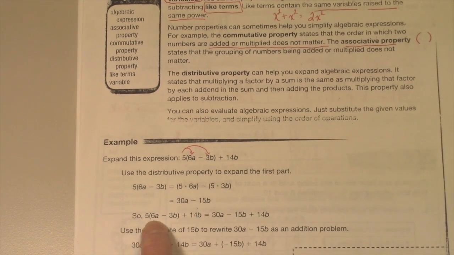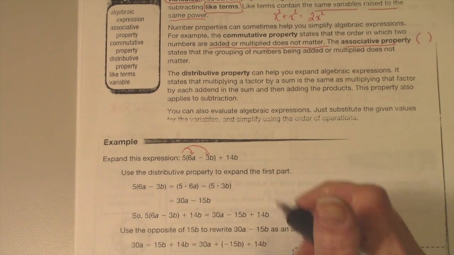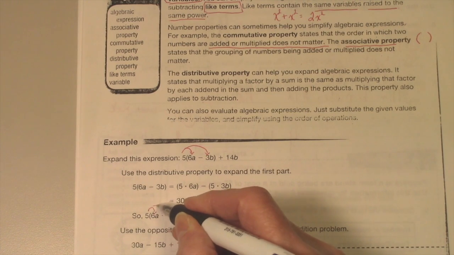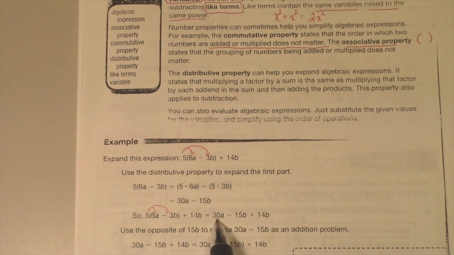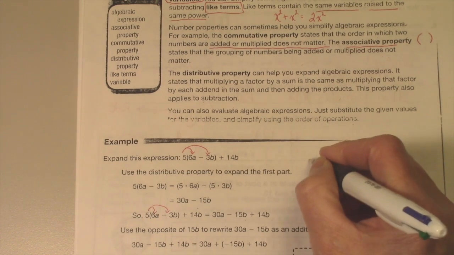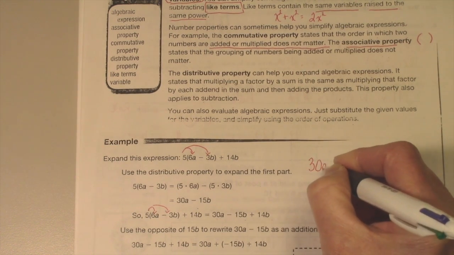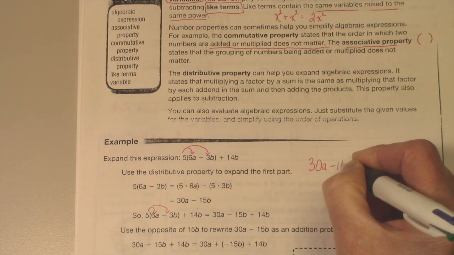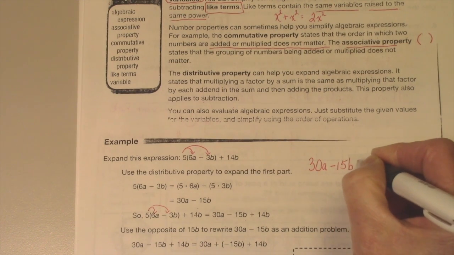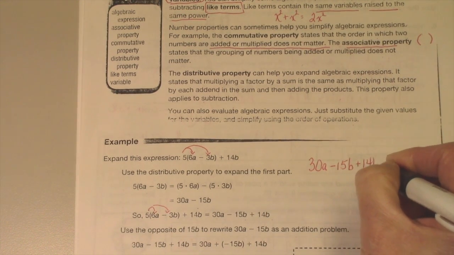So, when you see the original, if I distribute the 5 to each one, meaning multiply, I get 30a minus 15b plus 14b. Okay? Now, when I look at this, I'm going to write it over here. 30a minus 15b plus 14b.